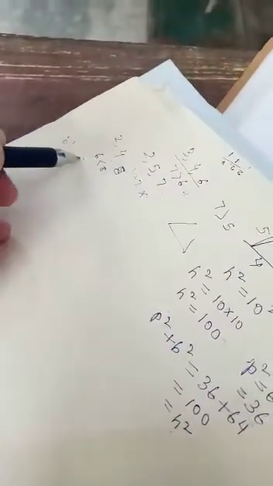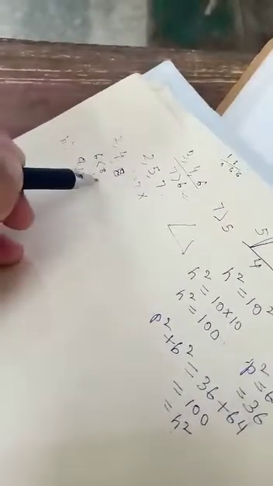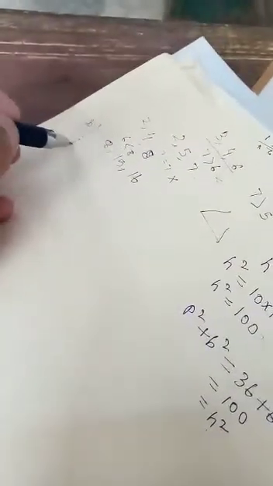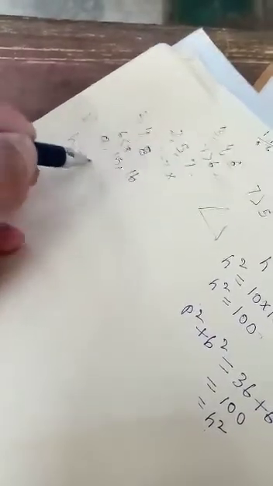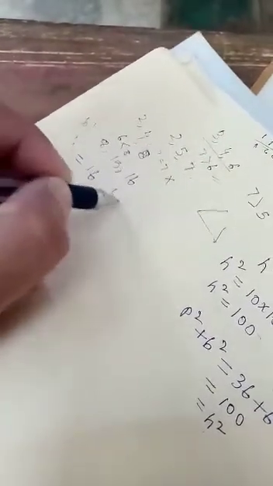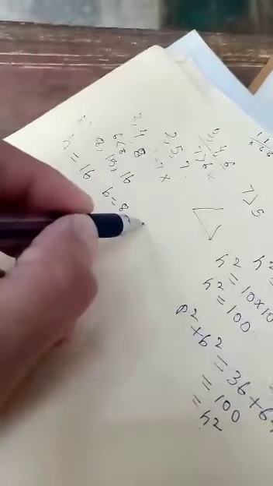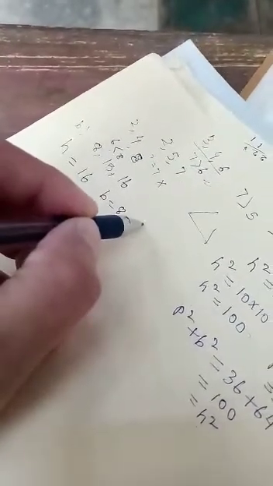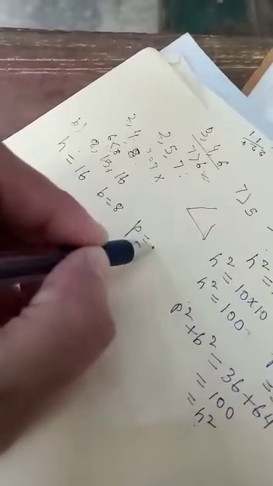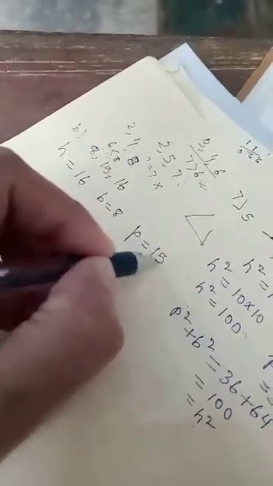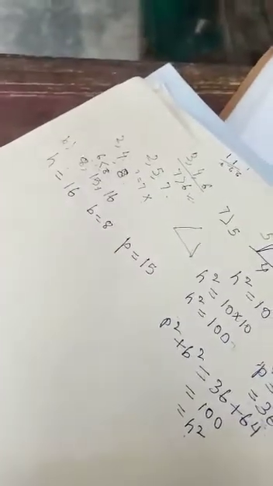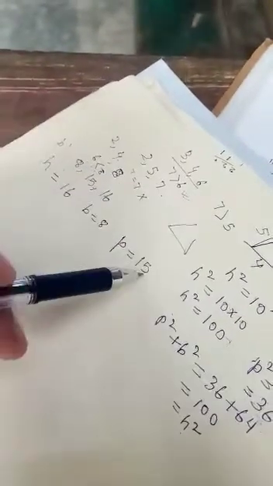Okay, let us try with number B. We have 8, 15 and 16. Which one is the longest one? 16. So I will take it as H. Then B you can take as 8, 15 you can take as P. Remember, we have to check only that H should be the longest. The other ones we can take any way. If we take one as B, the other will be P. If we take one as P, the other will be B.